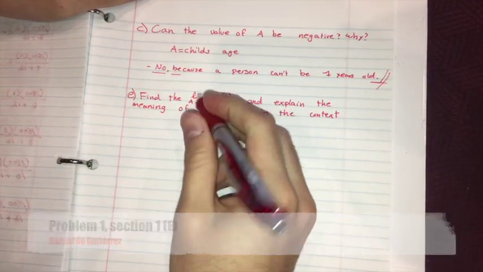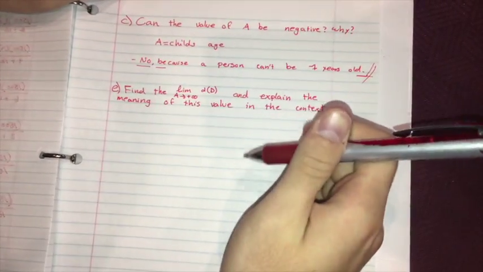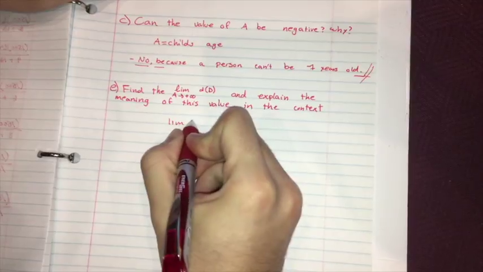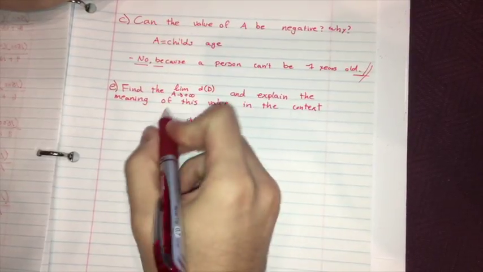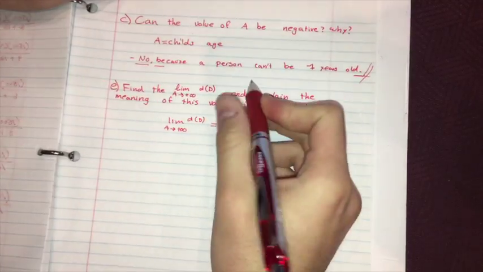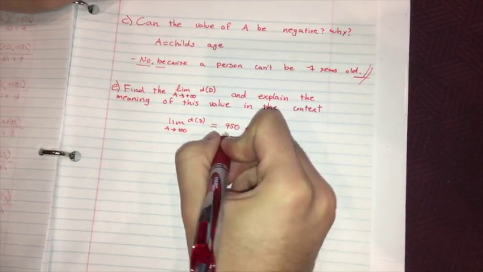Find the limit as a approaches positive infinity and explain the meaning of this value in the context. As a approaches positive infinity, the limit is 750 milligrams.